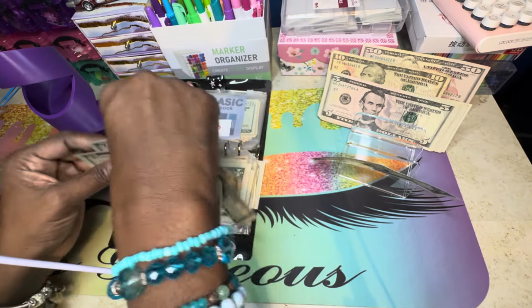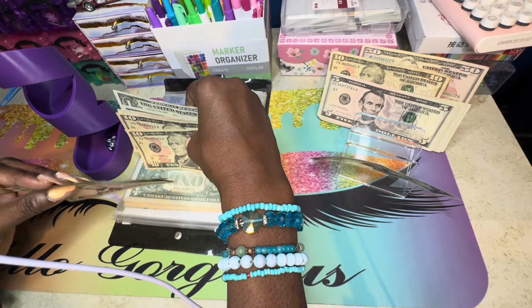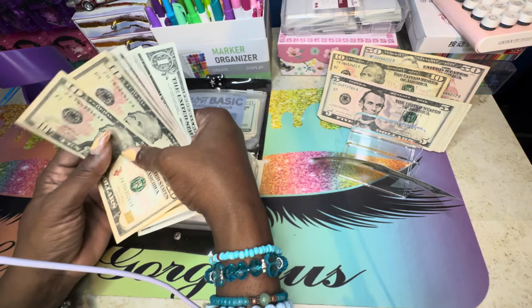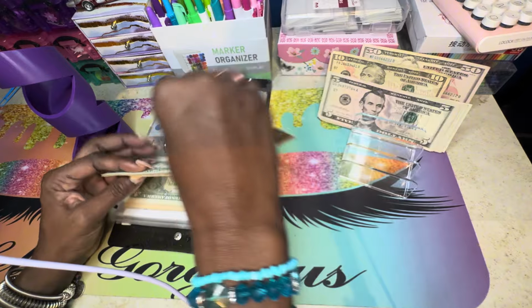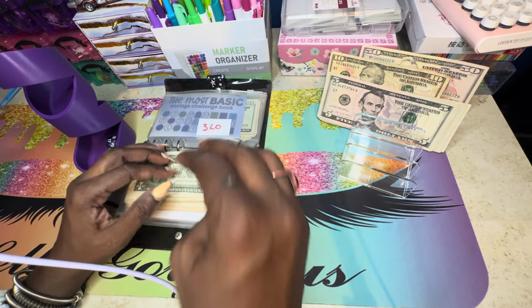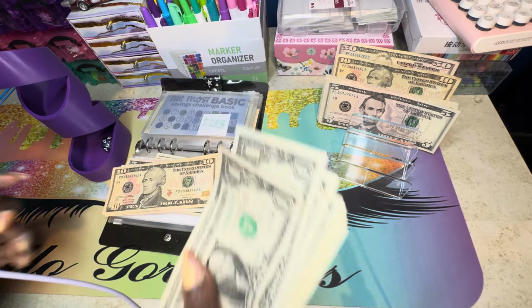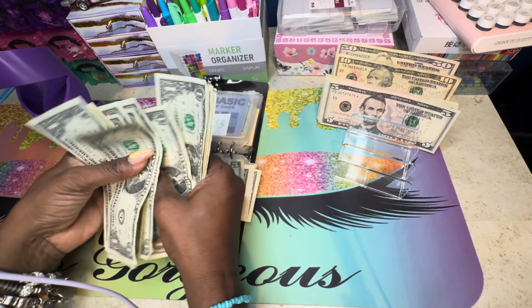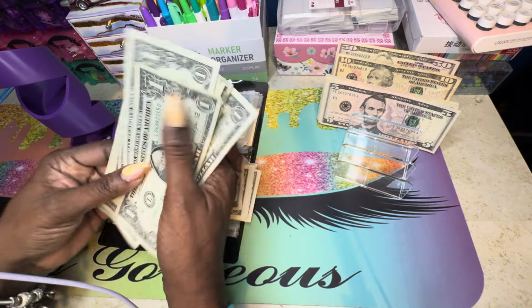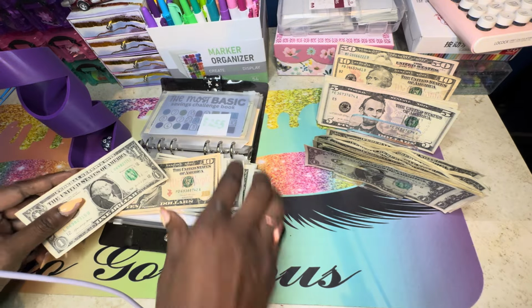5, 10, 15. Yeah, so I was able to put 15 on there. And I have only 1. 15, 16. So I need 1 more 1. So I'm going to get change right about now. So I'm back now with $10 of singles. And I owe 1 more single back to that one.